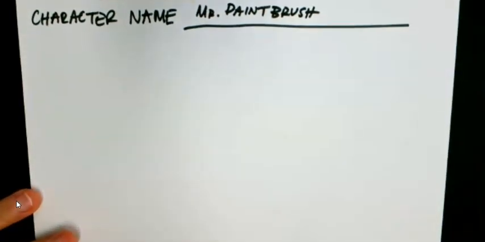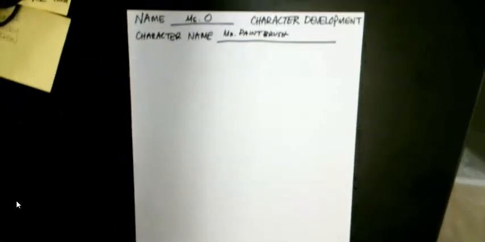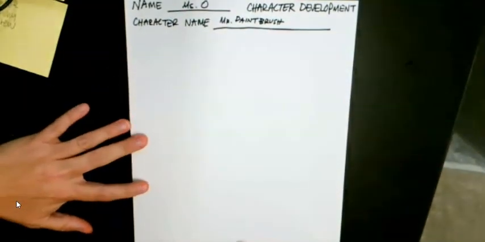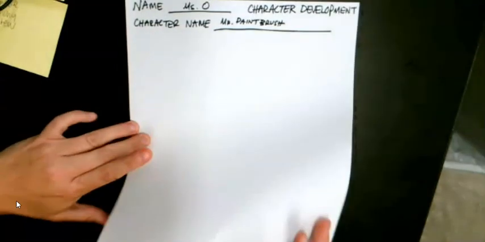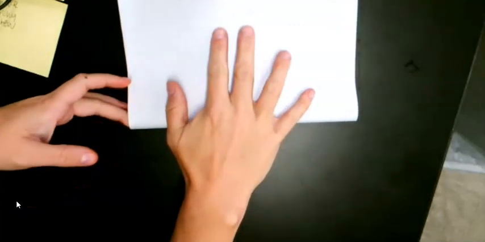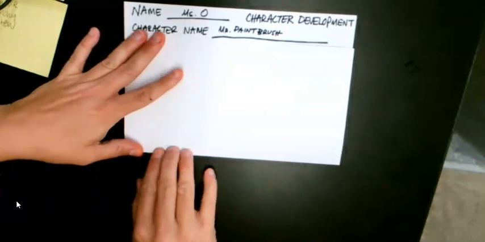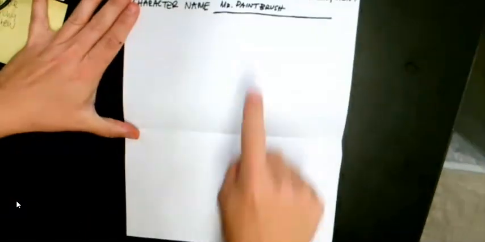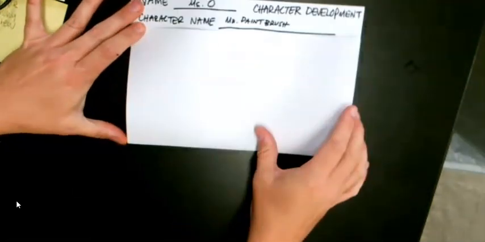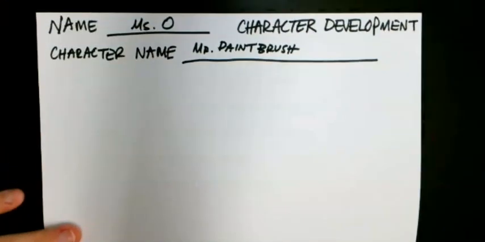Okay? Alright. So, what we're going to do is I'm actually going to zoom out here. And I'd like you to take your piece of paper and fold it up to that line where it says character name. Not up to the top. Fold it right there. And then you'll have kind of two even spaces here. I just folded it right up here. I'm going to zoom back in just to this top part here.